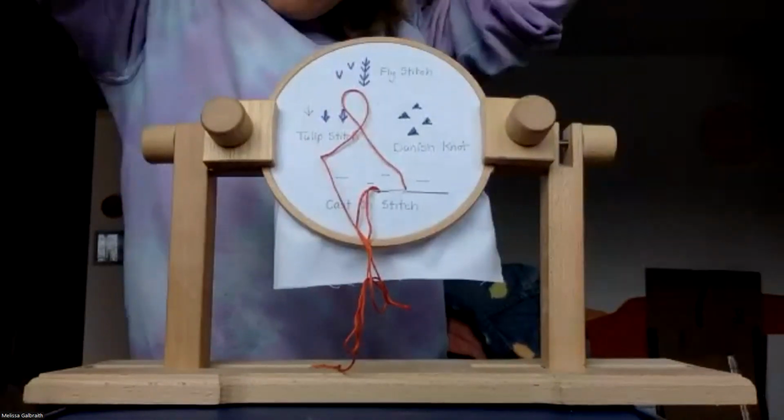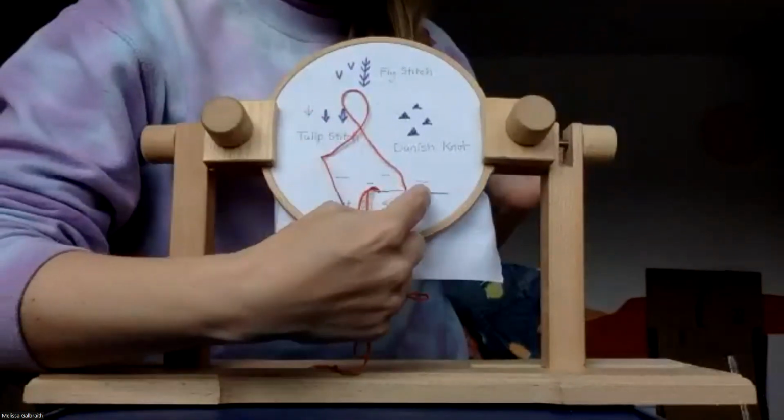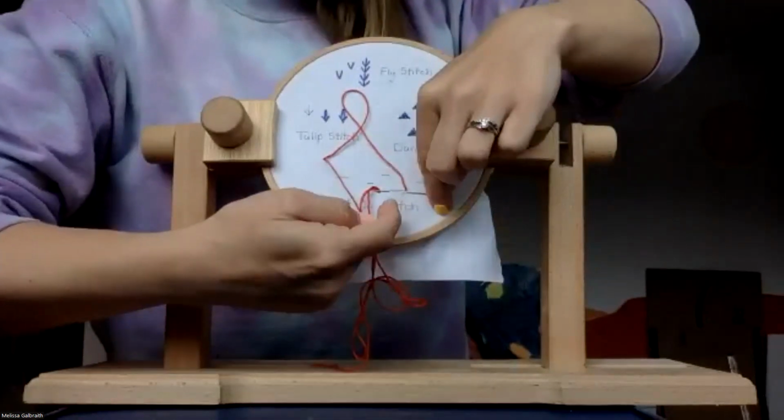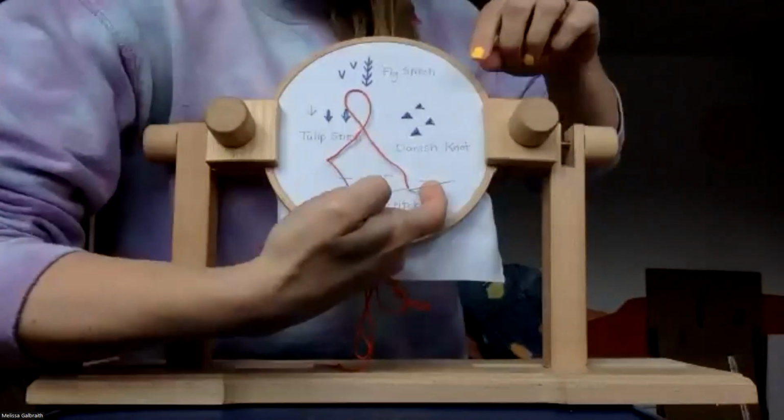All right. Now, kind of like the name suggests, cast on, we're going to cast our thread onto the pointy part of our needle right here. I find it's helpful to prop your finger underneath your needle.